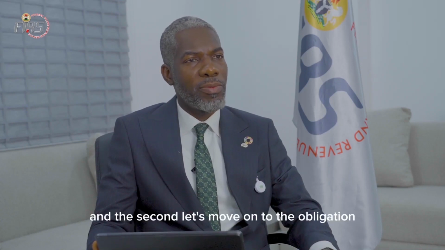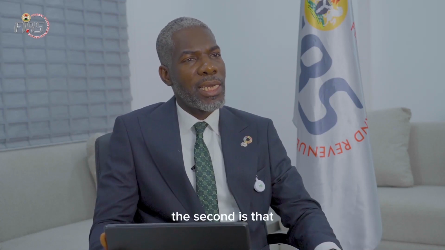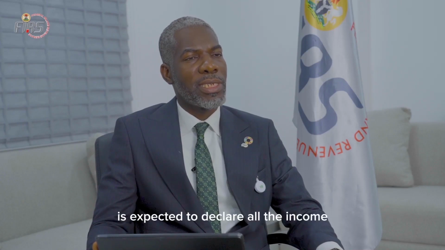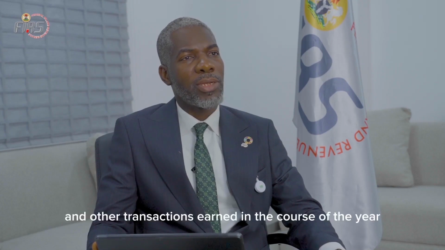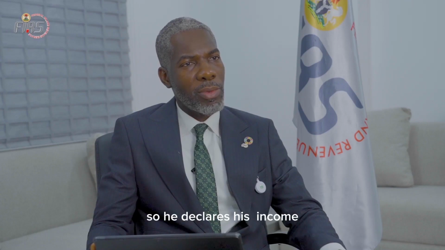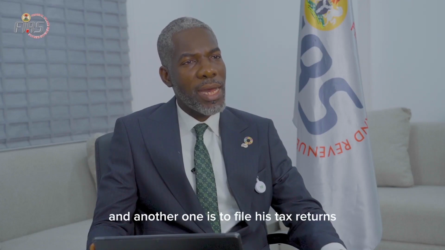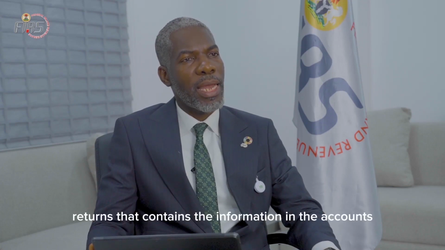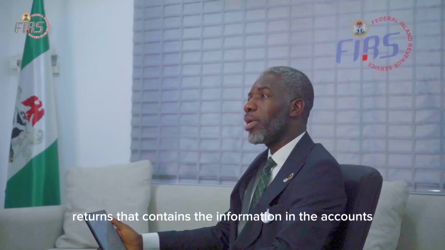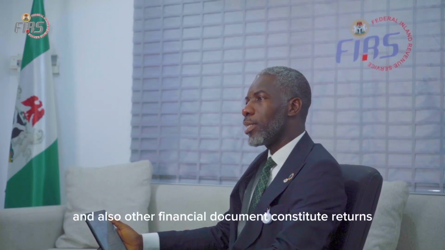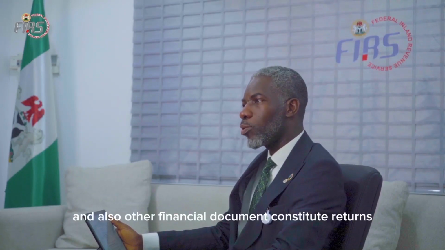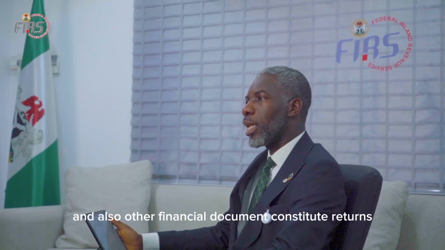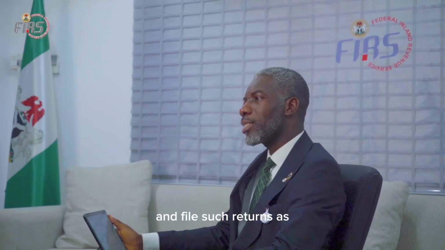And the second, let's move on to the obligation. The second is that after maintaining a proper book of account, he is expected to declare all the income and other transactions earned in the course of the year. So he declares his income. And another one is to file his tax returns. Returns that contain the information in the accounts, and also other financial documents, will constitute returns, and file such returns as and when due.